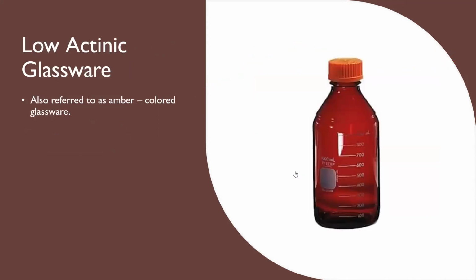Next in line is we have our low actinic glassware. This is sometimes referred to as the amber bottle. You're familiar with this one, okay? This is the amber bottle that is used in the clinical laboratory. Example of a chemical that can be seen in an amber bottle is your sulfuric acid.